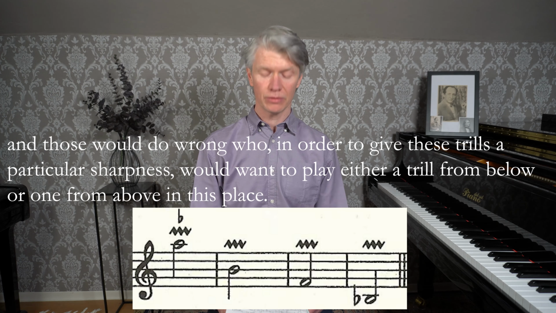So here's figure 40, and so you can see the leaps that follow each other, and each of them is indicated to be trilled.